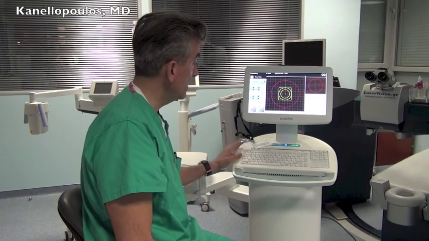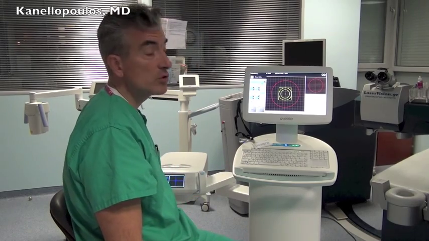A little brushing on a very new picture and a new page in collagen cross-linking.